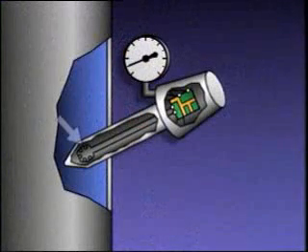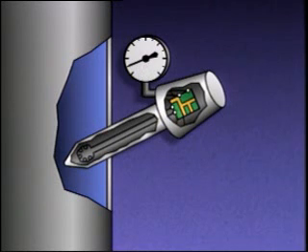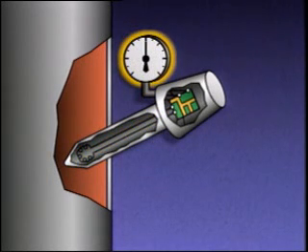An RTD is a resistor whose electrical resistance changes with temperature. The resistor is connected to an electronic circuit, which is connected to an indicator. As the temperature changes, so does the resistance of the RTD. This causes a change in the amount of current flowing through the resistor. The electronic circuit detects this current change and converts it to a corresponding temperature reading.